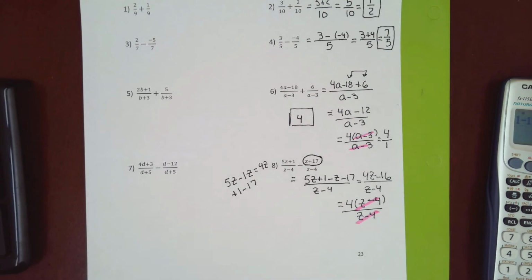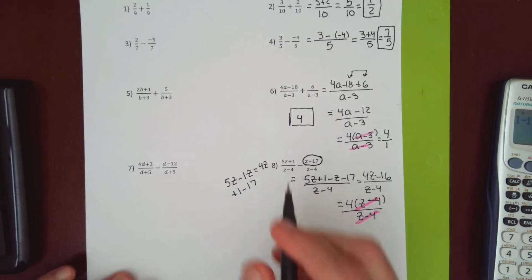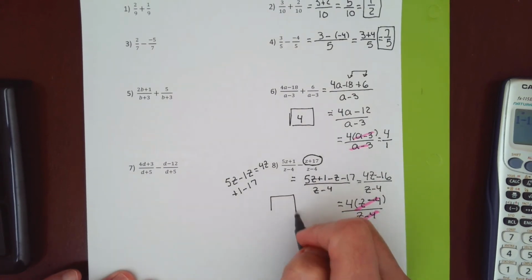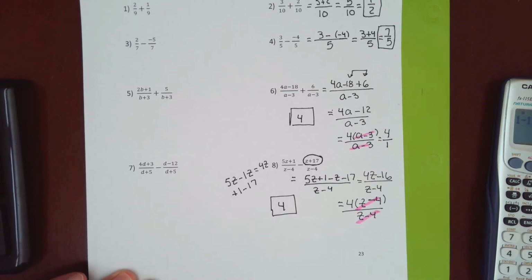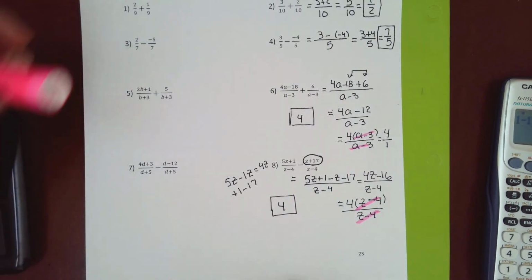That will cause the z minus 4's to cancel, just like the a minus 3's canceled above it, but I get the same answer because I've canceled the entire denominator. I don't need to write my answer as a fraction. I just need to write what's left in the numerator, and what's left in the numerator is just going to be 4. Eventually, we get to the problems that have unlike denominators, and they're a lot more work.